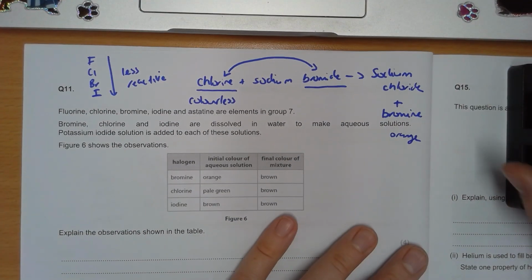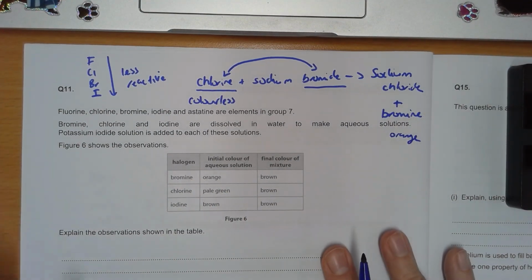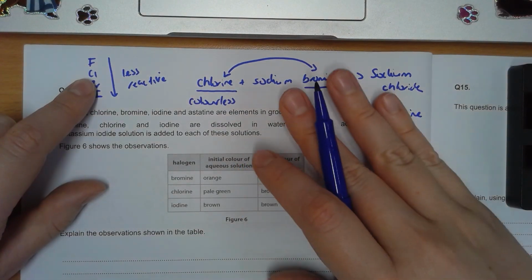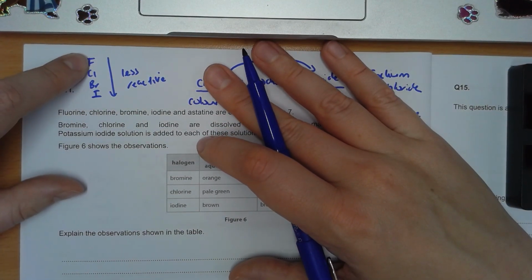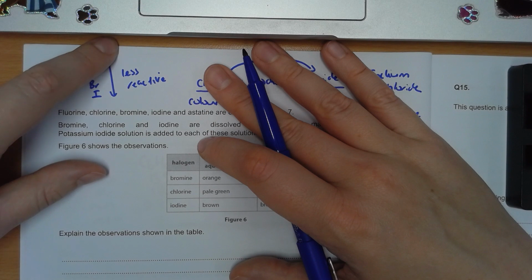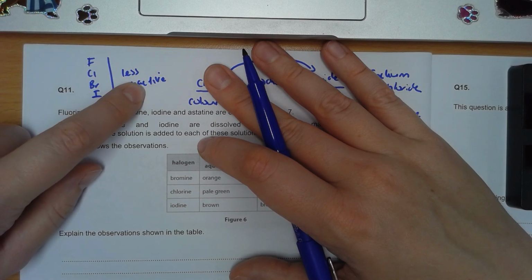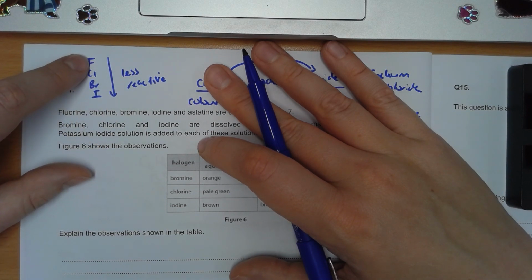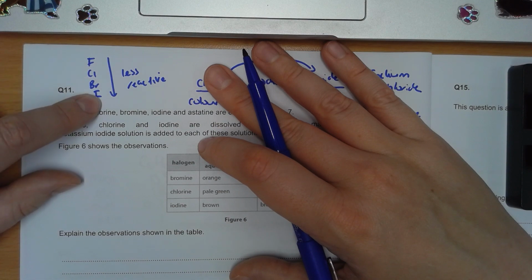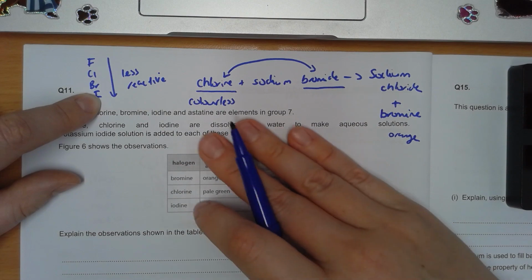And before I look at the question itself, I'm just going to remind you what the displacement reactions are. So as I said, we're looking at the halogens. I've got fluorine, chlorine, bromine and iodine, and as you go down the group they're getting less reactive. That means fluorine at the top is your most reactive halogen and iodine at the bottom is your least reactive halogen.